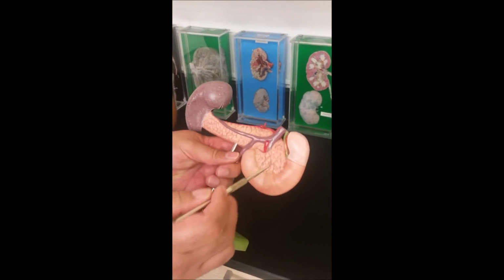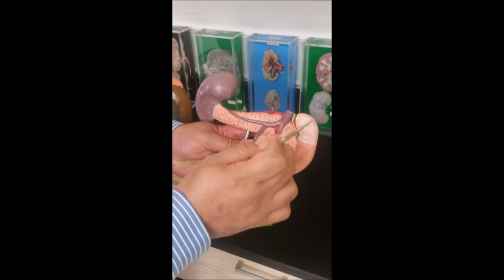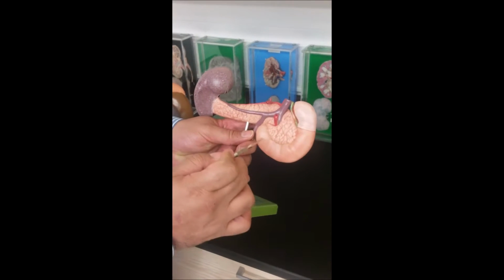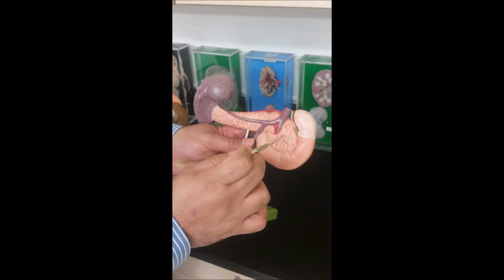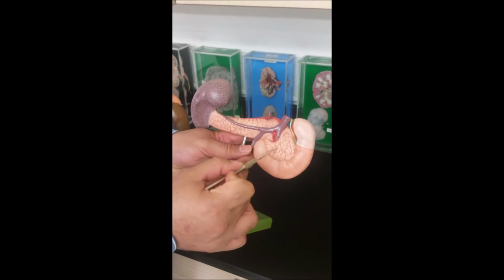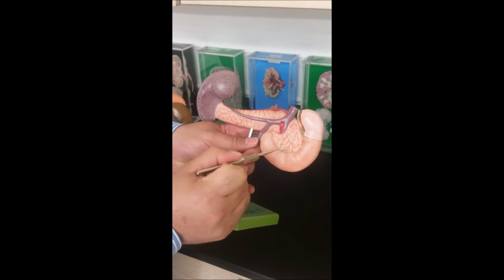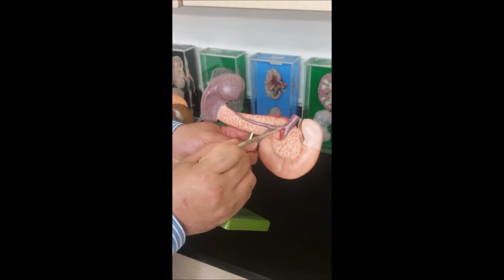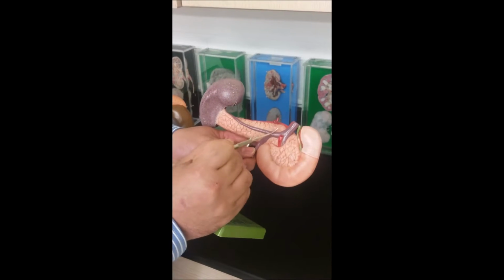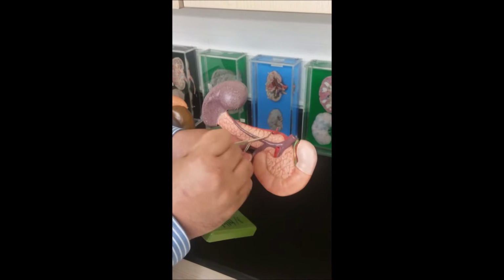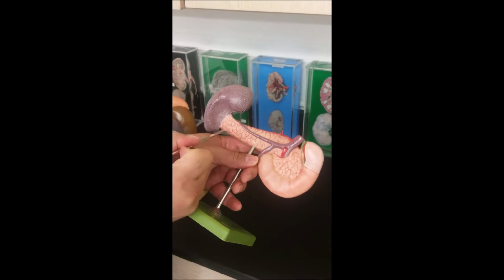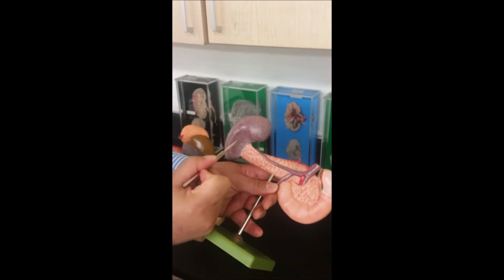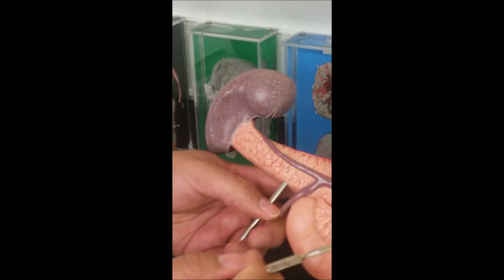This model here is showing you the duodenum, which is this C-shaped part, the first part of the small intestine. And this is the pancreas, as you see the lobular structure, which always tells us that this is a gland. This will be the head of the pancreas. This is the neck, second part, and this large part here is the body, and this will be the tail. The tail is in contact with the spleen here.